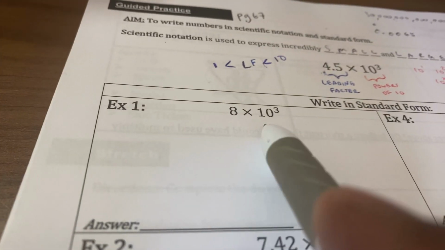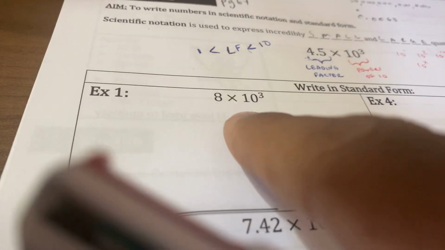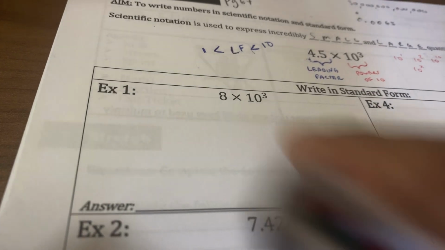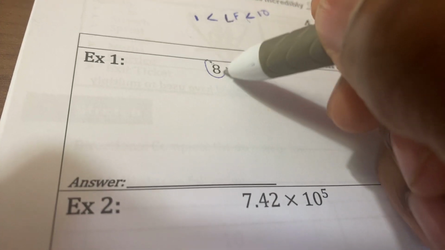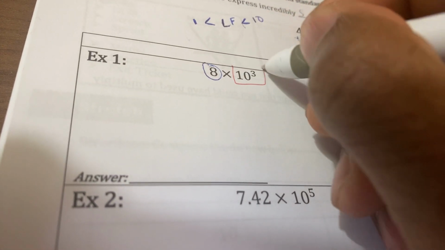So let's take a look. We're writing these scientific notations into standard form. Let's take a look here, right? You have 8 times 10 to the third power. That's how you say that. What's your leading factor here? Go ahead and circle it. 8. What is your power of 10 here? Go ahead and put a square around it, all right? It's your power of 10.